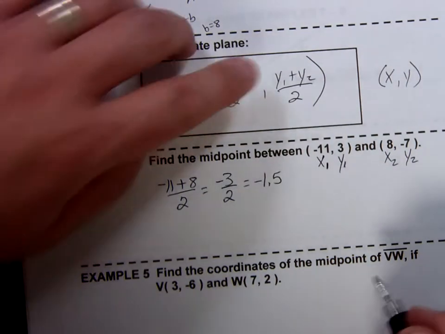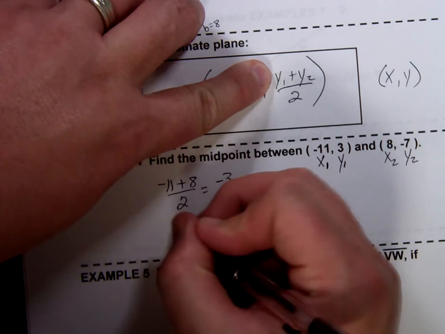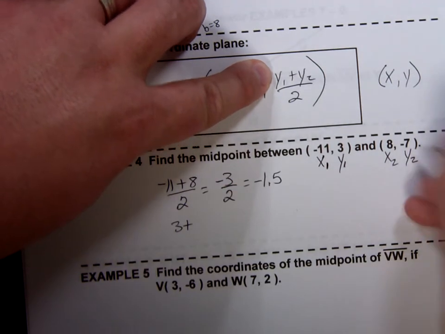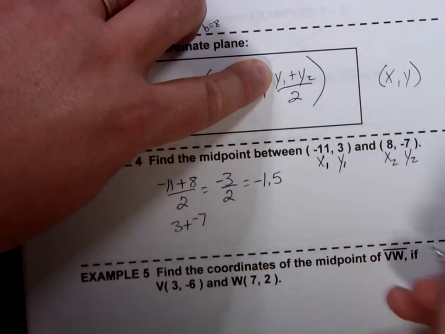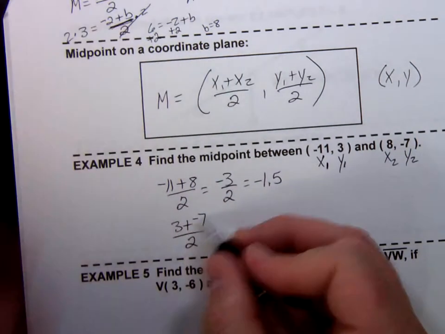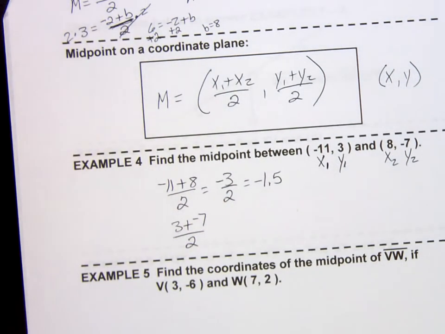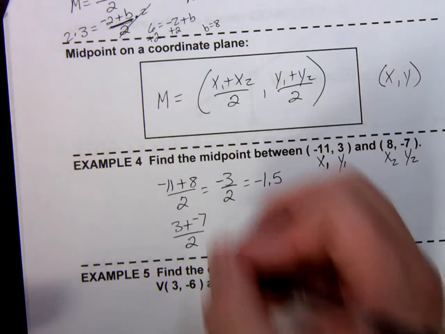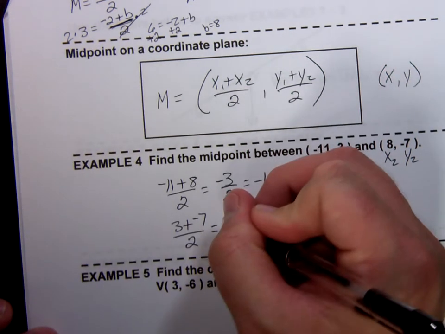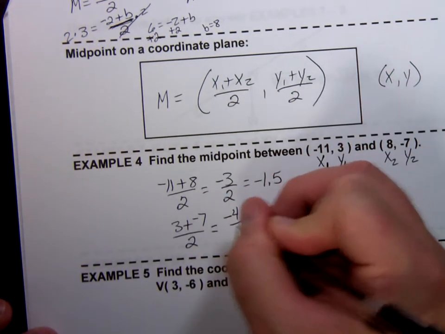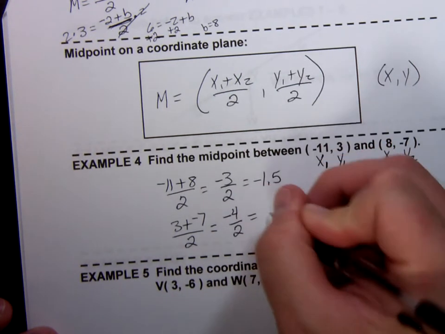Let's do the same thing for the y value. So for the y value, it's y sub 1 plus y sub 2 divided by 2. Now, we are adding a negative number. When you add a negative, you are subtracting. So we have 3 minus 7 is a negative 4. And a negative 4 divided by 2 is a negative 2.